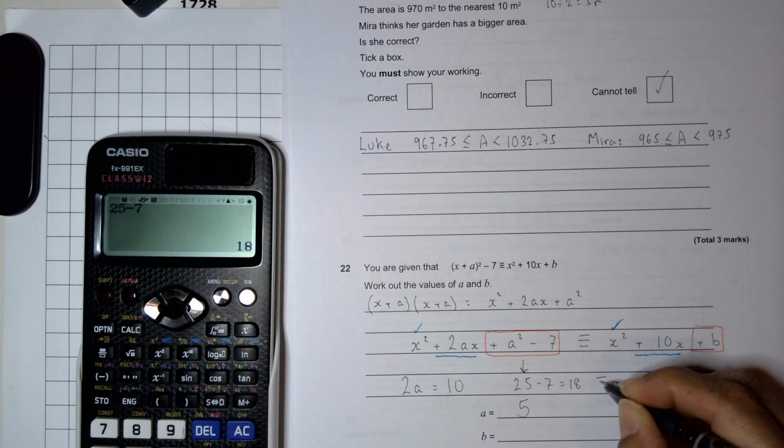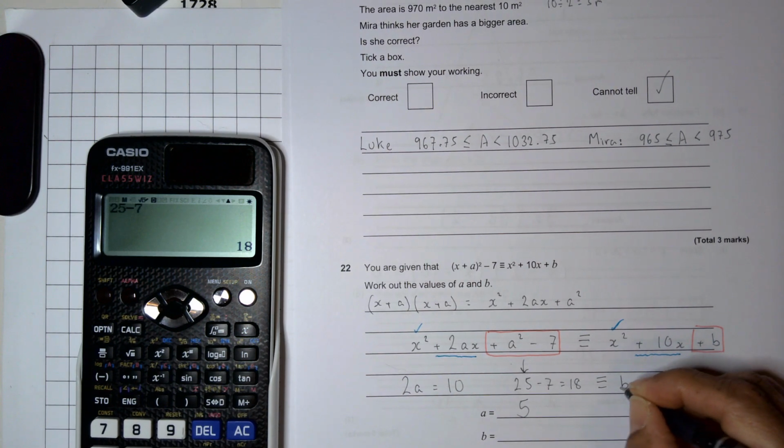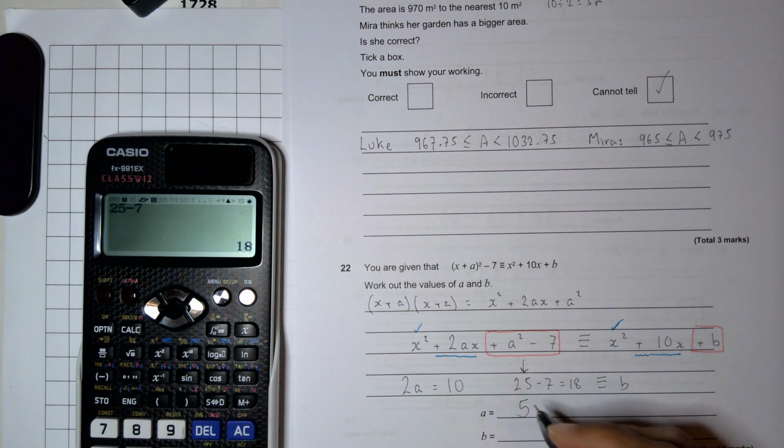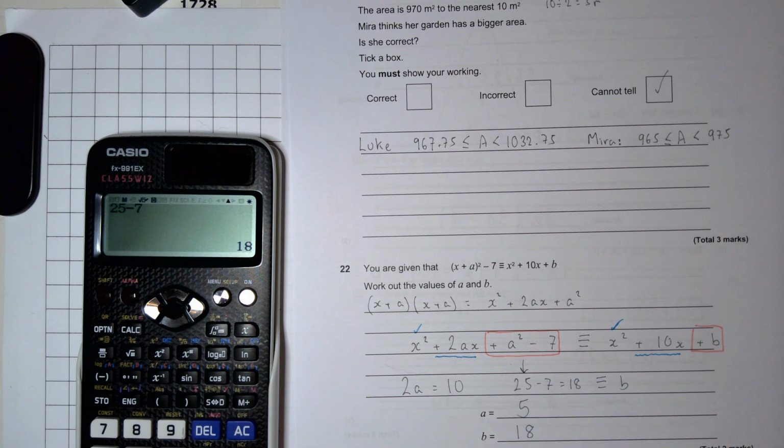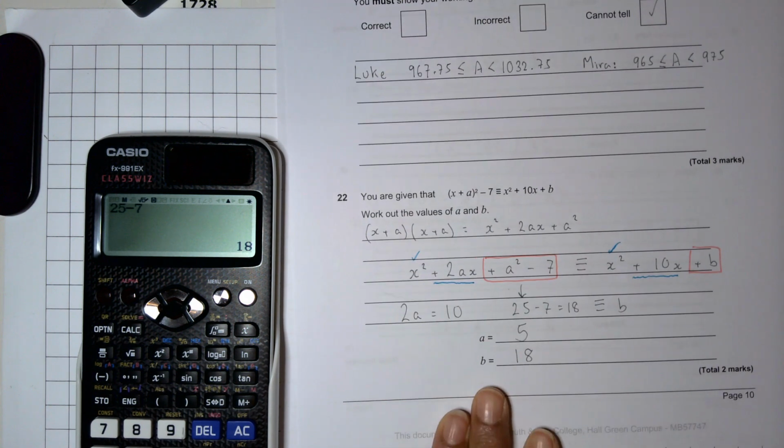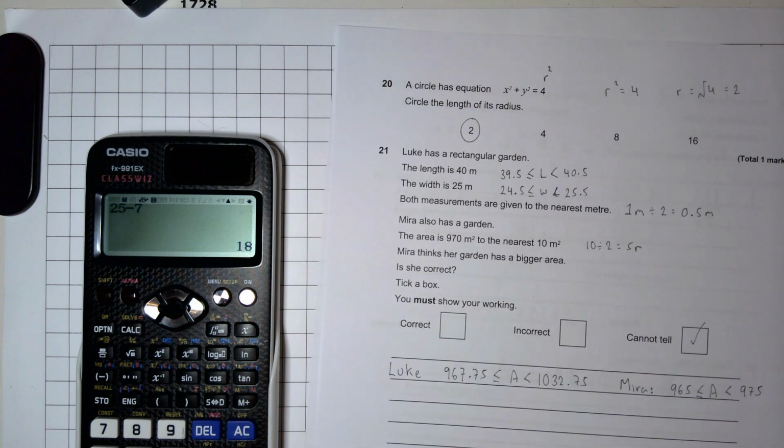But they tell me that's the same as what's on this side, which is b. So in other words, 18 is the same as b. So b is 18. Sorry about that, I've just written answers there. Okay, brilliant. Good, that's rather nice.